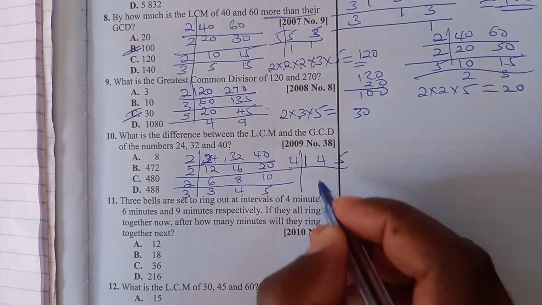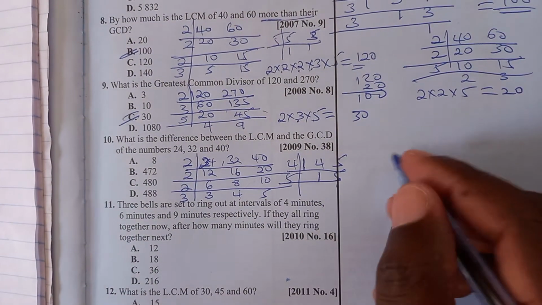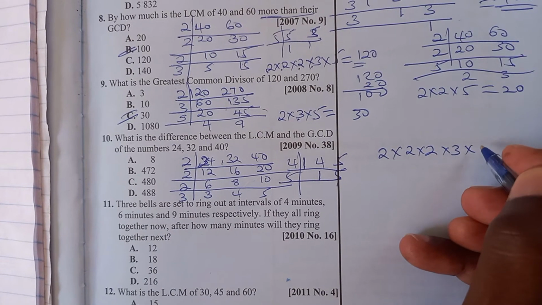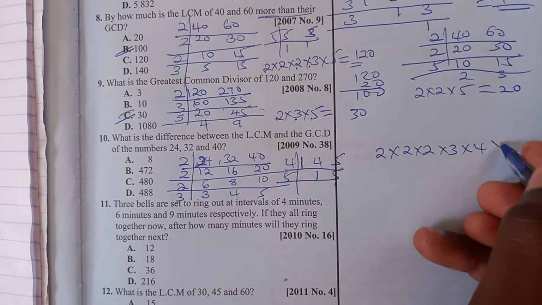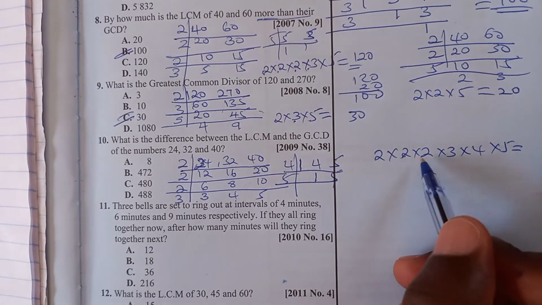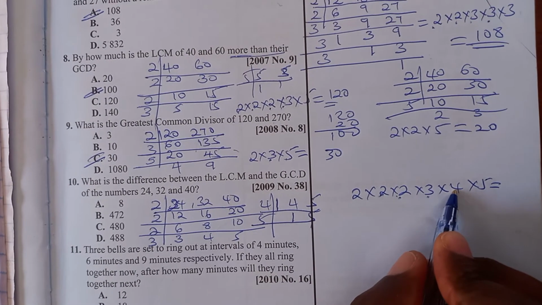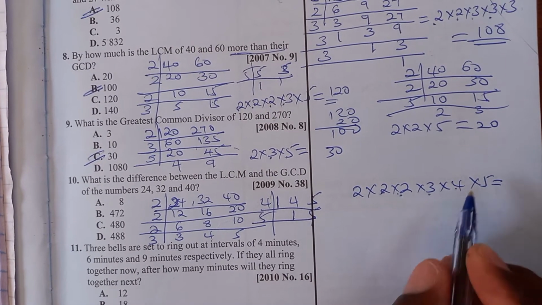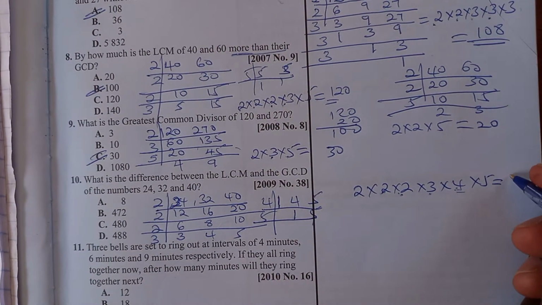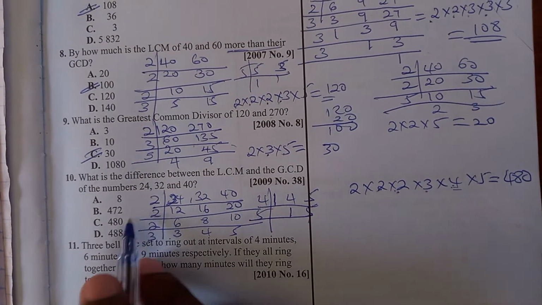Again, you have 4 because of 1 and 5. Then you have 5, 1. Our factors will be 2 times 2 times 2 times 3 times 4 times 5. 2 times 2, 4. 4 times 2, 8. 8 times 3, 24. 24 times 4, 96. 96 times 5, 480. Then you get the GCD.